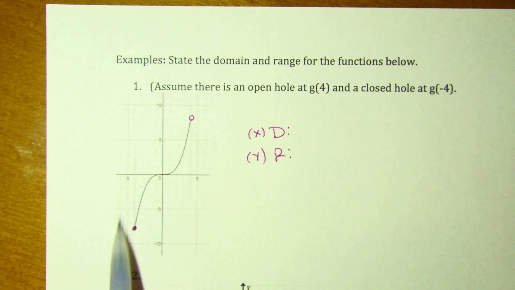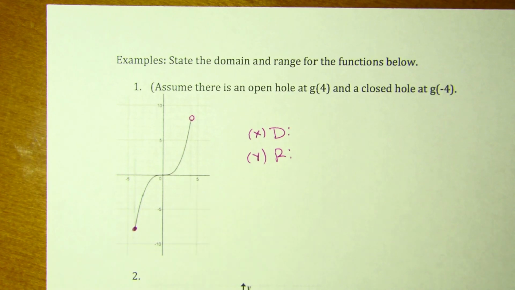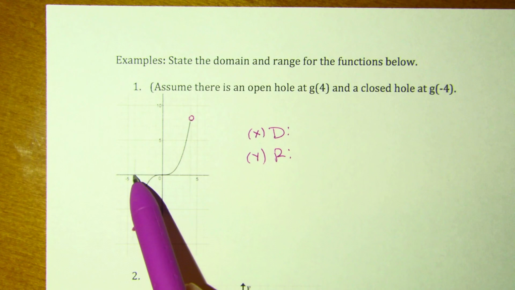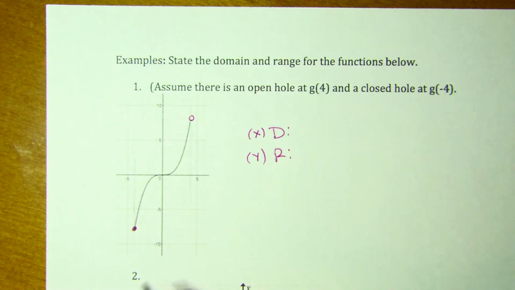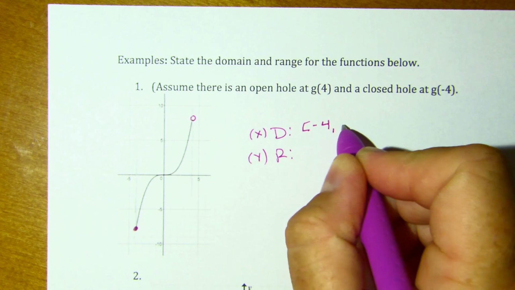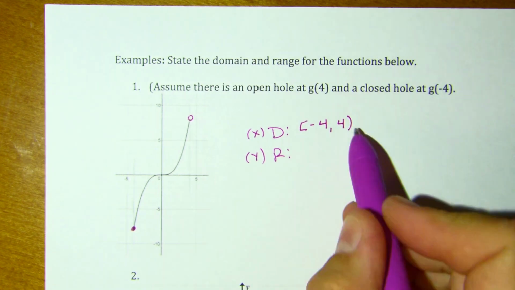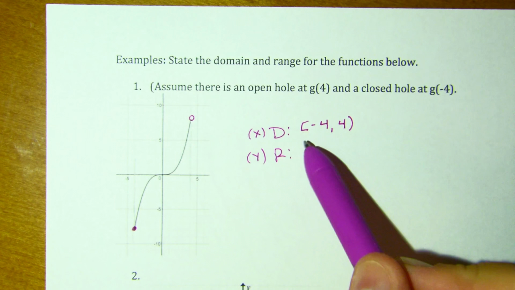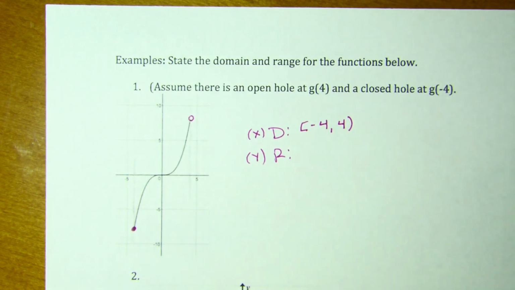There are no x values outside of those values. It does in fact equal negative 4, but it does not equal positive 4. So my domain then would be negative 4 to positive 4, with a parenthesis on positive 4 since it's an open dot, and a bracket on negative 4 because it's a closed dot.